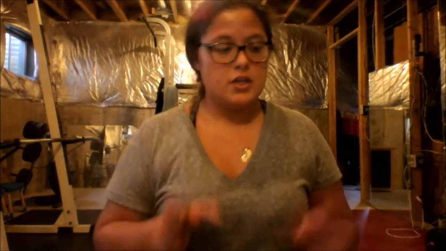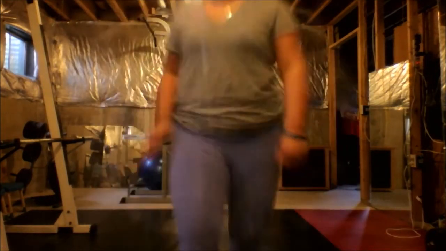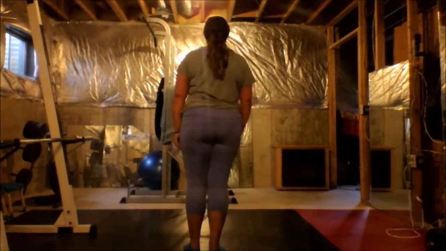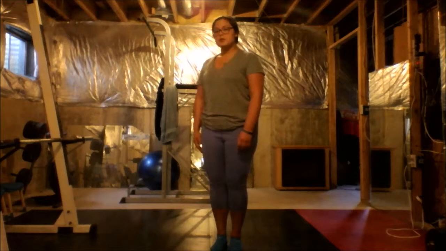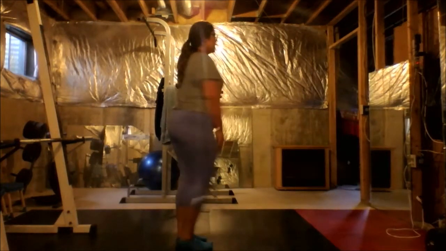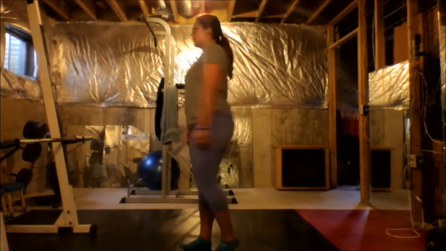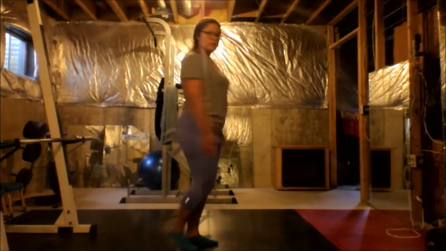The second one is where the whole body turns around your central axis, clockwise to the right or counterclockwise to the left. So, the whole body turns and turns back.